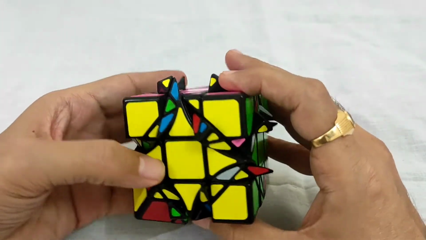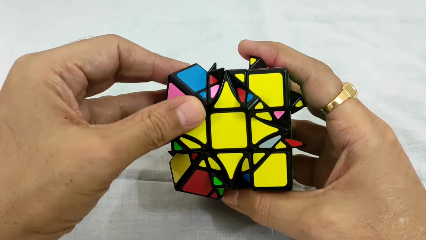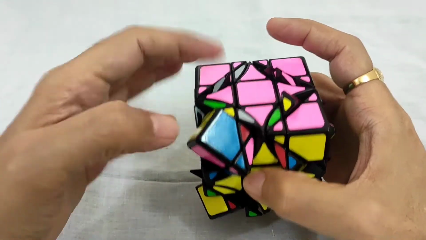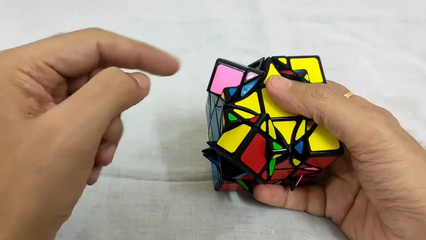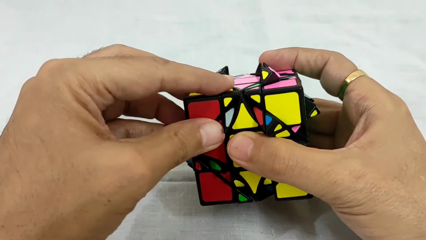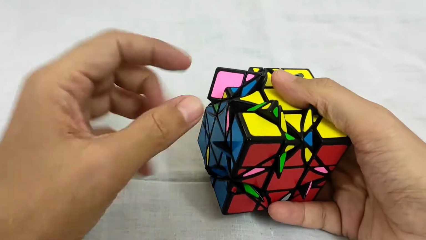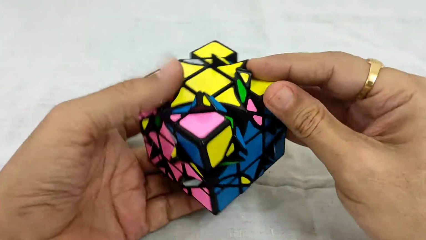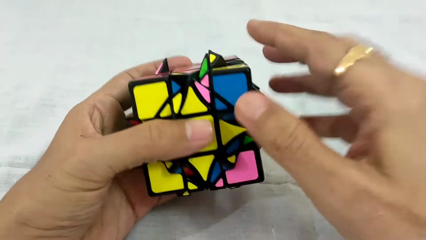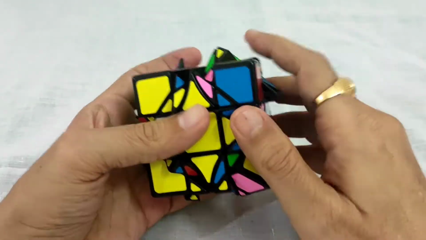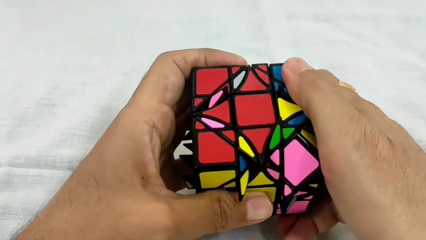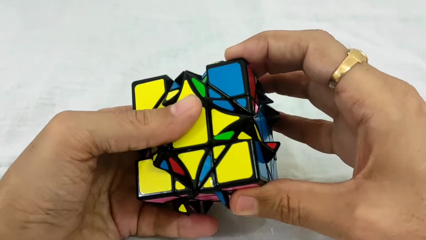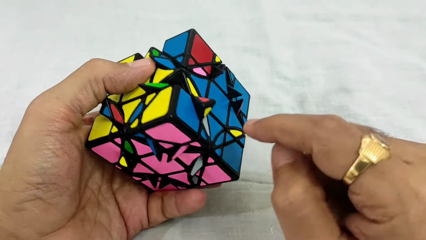So red we need to place. Where is the red one? The red one is here. So simply we have to bring this up and replace it with this yellow one, or maybe this yellow and red. Okay, so this is placed. Now we have to place this pink. So we'll bring it up and replace it with this green one. Bring it back. So this is placed.